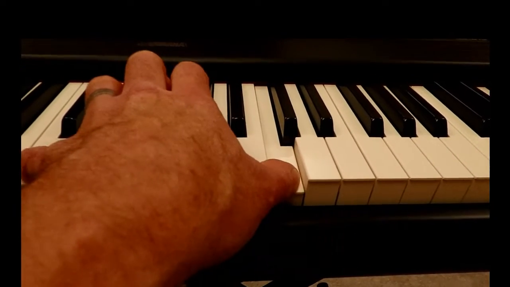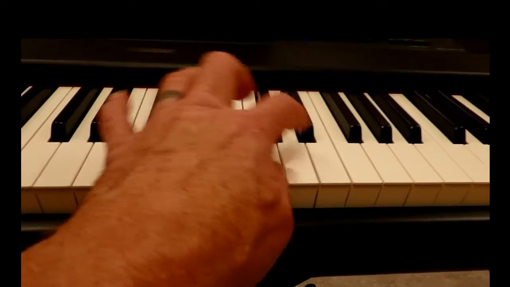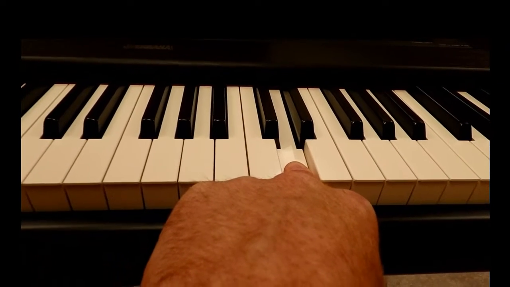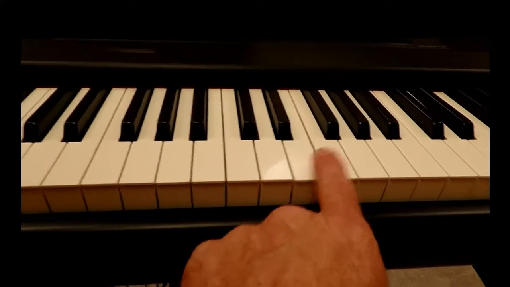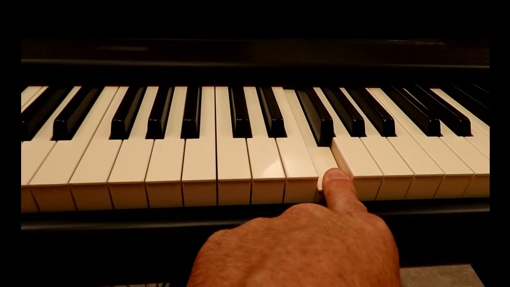Okay, it's one octave above middle C. This D is the fourth line of the treble clef staff. This E is the fourth space. And this F is the top line of the treble clef staff.